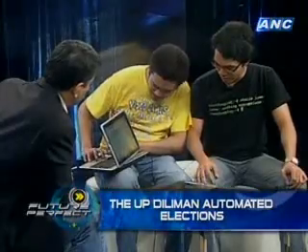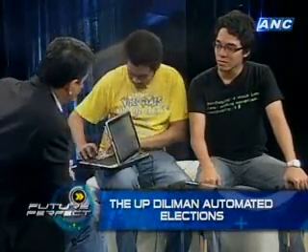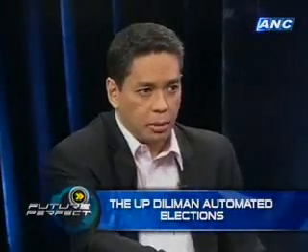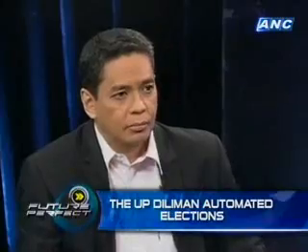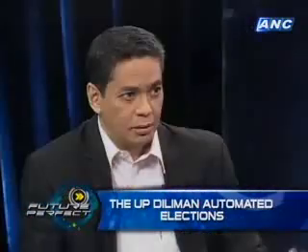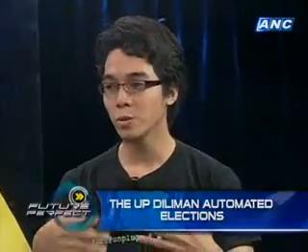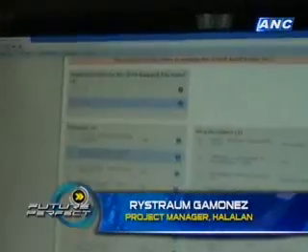Okay. I mean, you can actually vote from anywhere where you have an internet connection, right? You can just access the website. Yes, but for implementation purposes in university, you have voting centers. Yes, and we only limit the computers that can access the website locally. So it's only computers inside the voting center that can access the website.